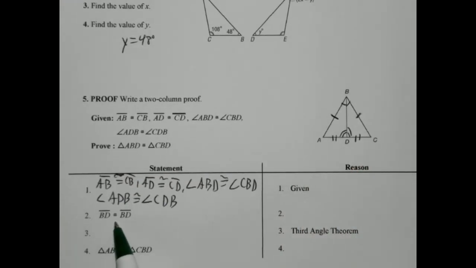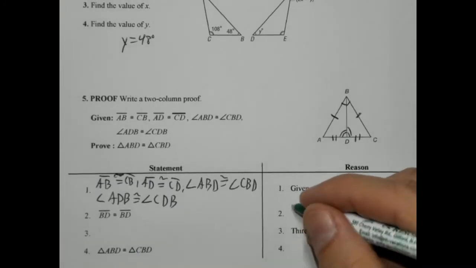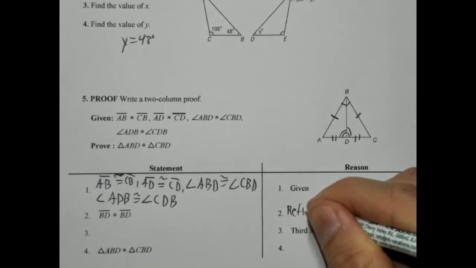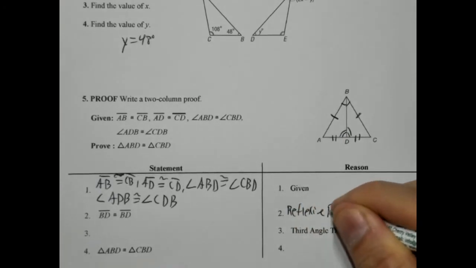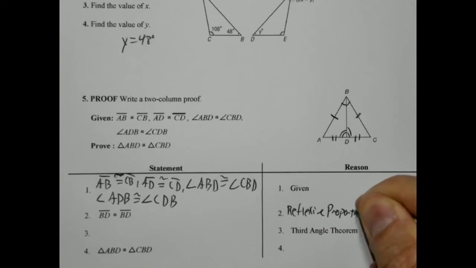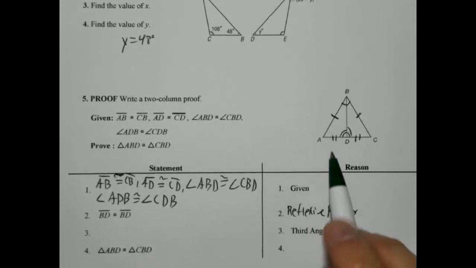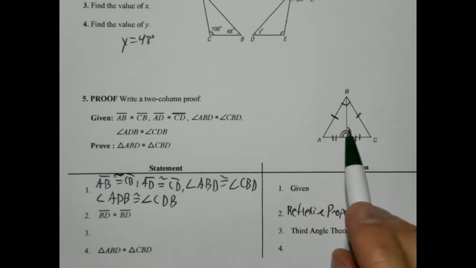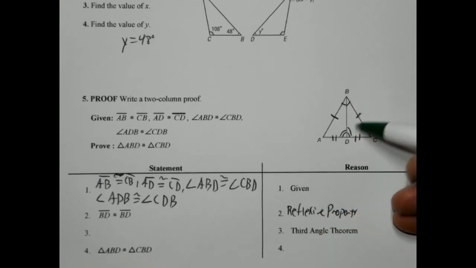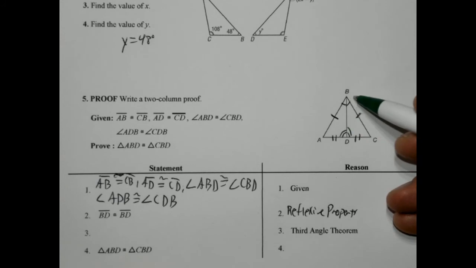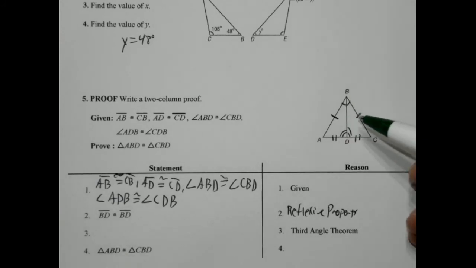And BD is congruent to BD. If something is always equal to itself, that is the reflexive property. And now it says third angle theorem, which is going to indicate that these 2 angles have to be congruent to one another, because if two of the three angles within a triangle are congruent to the other pair, the remaining pair has to be congruent, and that goes back to third angle theorem, which was in our notes.